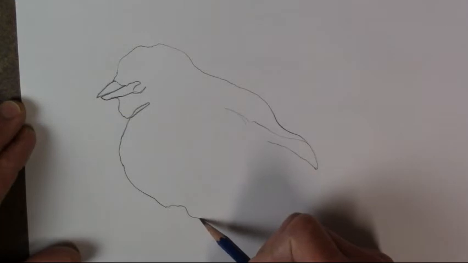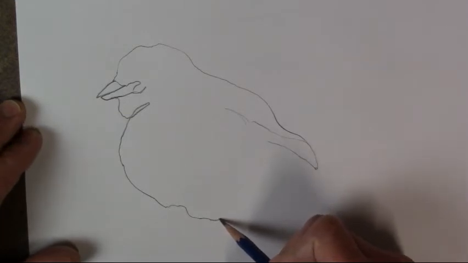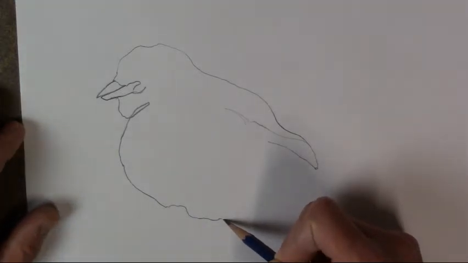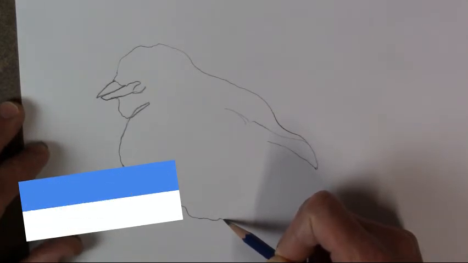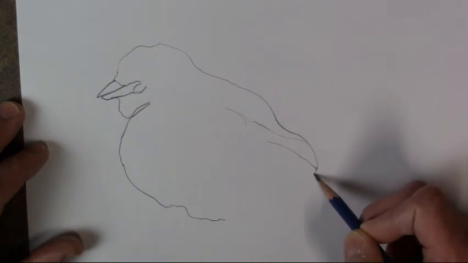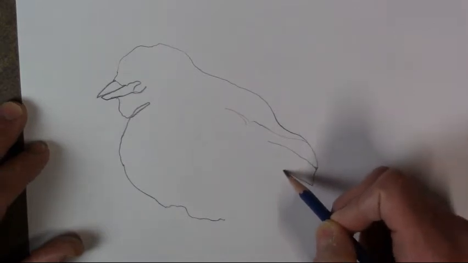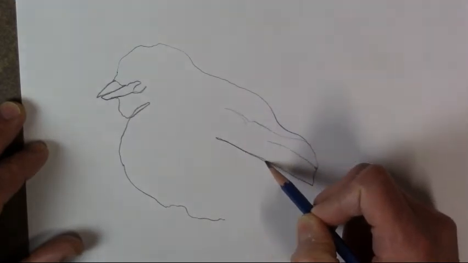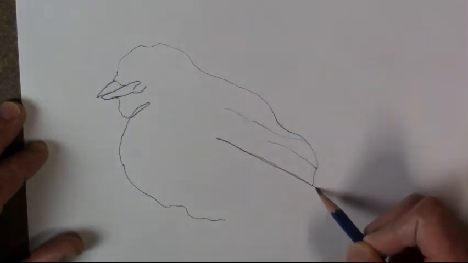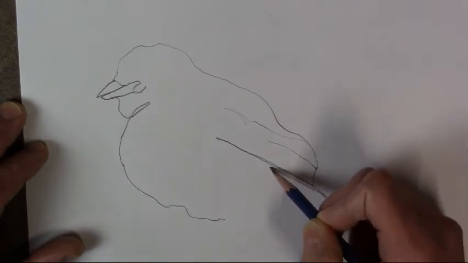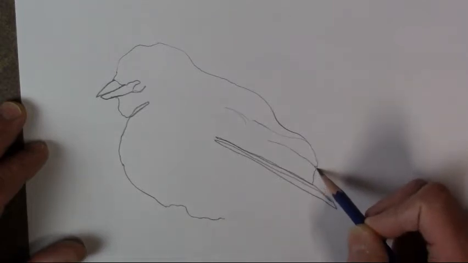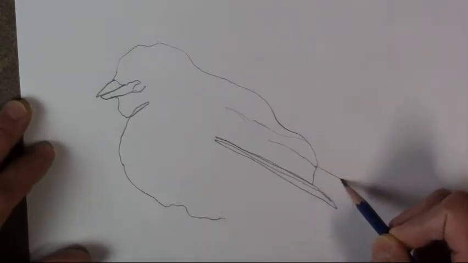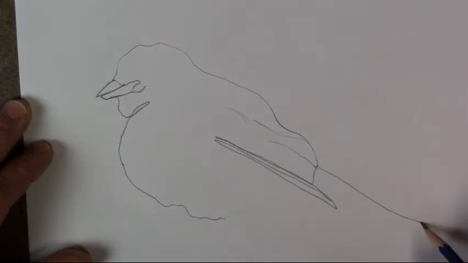Now why slow? Well, because if you go slow, chances are you are doing what you're supposed to do, meaning keeping your eye on the reference photo, on the subject. So you do have to glance at your drawing from time to time, but try to keep your eye on the subject as much as you can. This bird has these really interesting striations that make up the feathers. So I do have to lift my pencil from time to time to change positions.